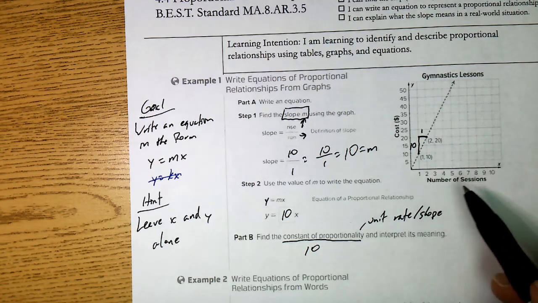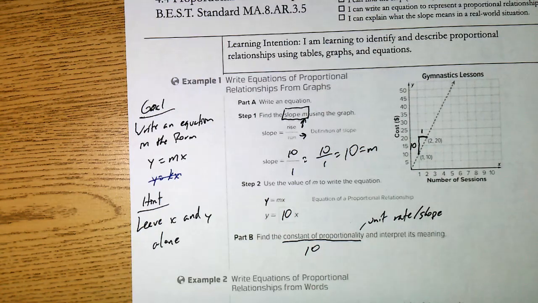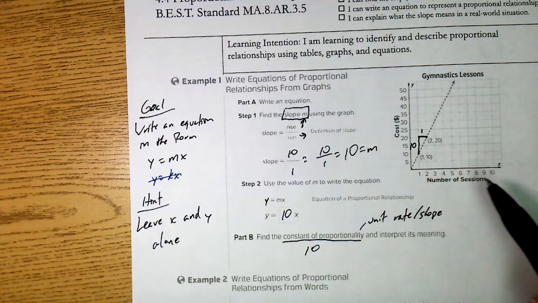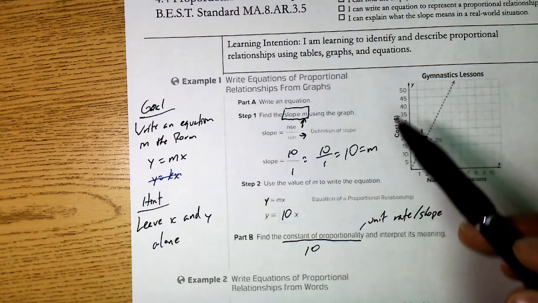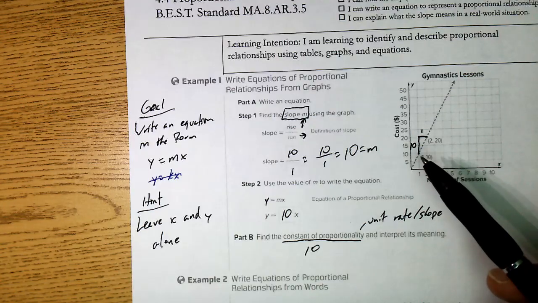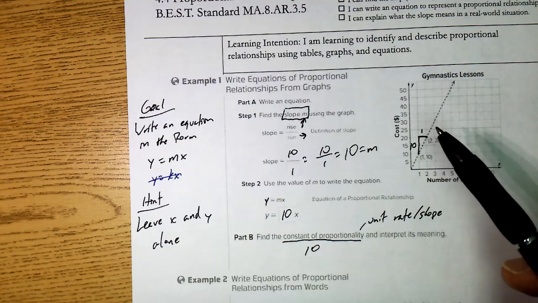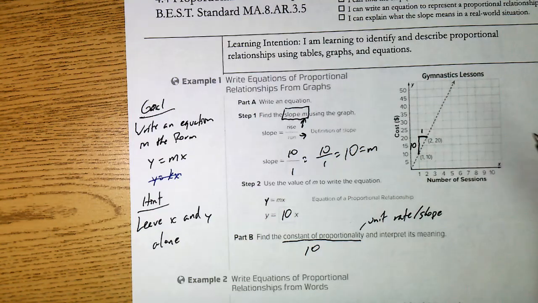We didn't even look at any of this. We don't have to look at any of this until it asks us to interpret the meaning. Number of sessions was down here. Cost was up here. For one session, it cost $10. For 2 sessions, it cost $20. 3 sessions, what do you think it's going to cost? $30.